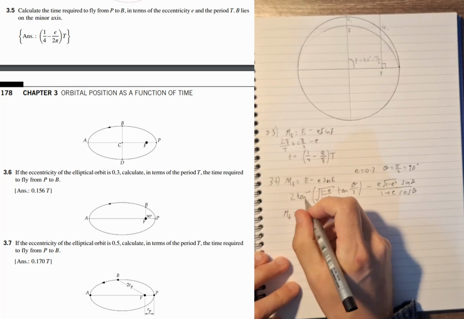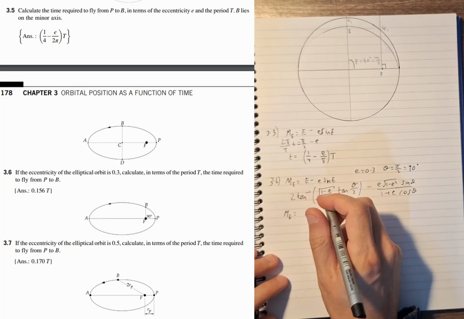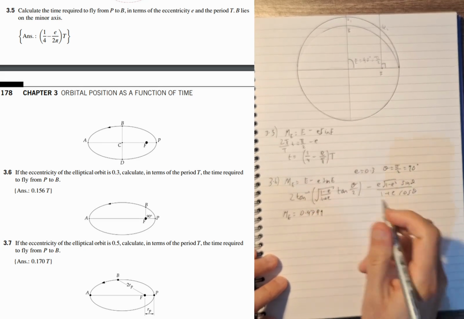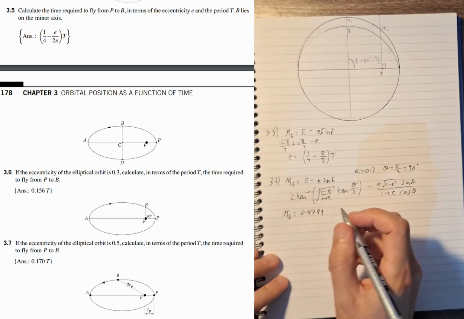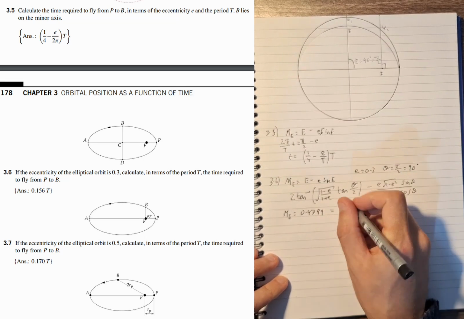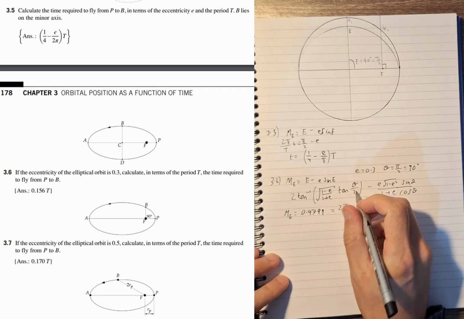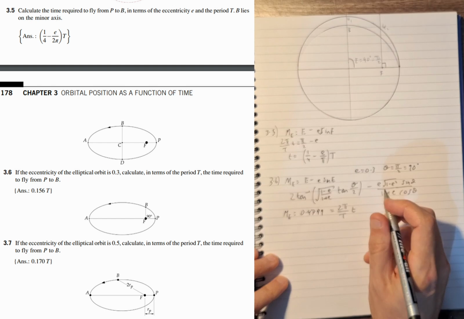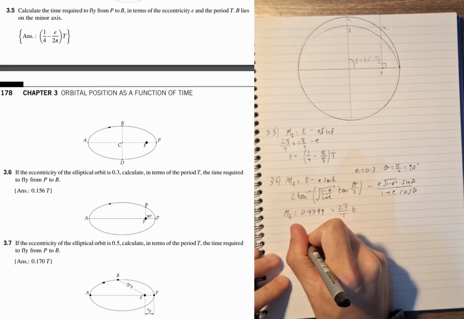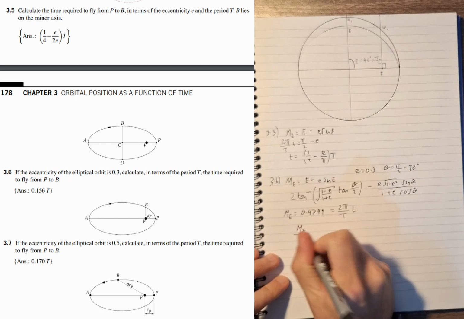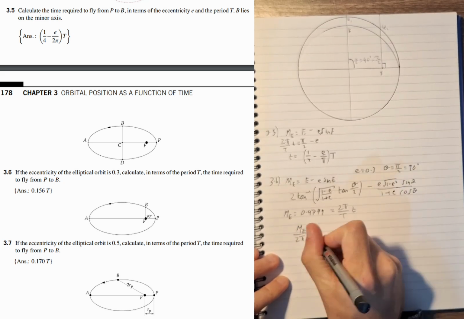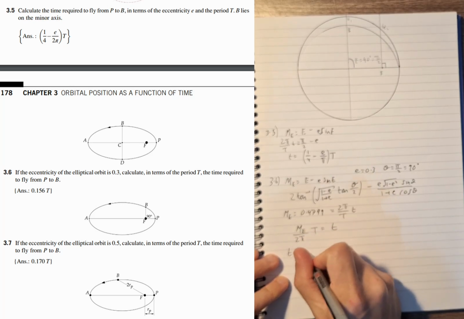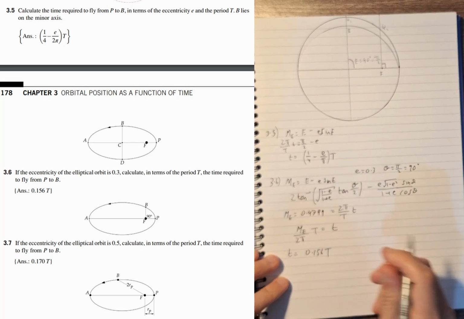ME is equal to 0.9799. That's not what we're looking for. We're looking for in terms of T, so that is equal to 2 pi over T. So in order to get in terms of T, we're just going to do ME over 2 pi T equals T. So T equals 0.156 T. That's the answer.